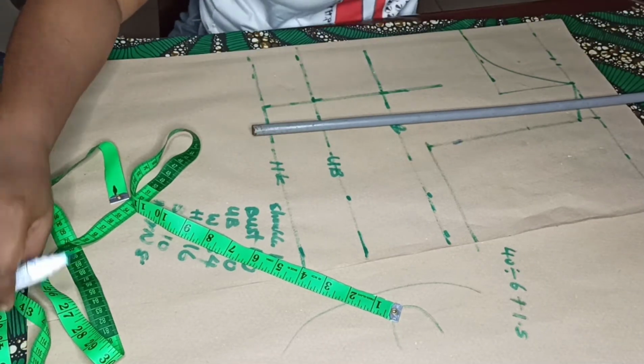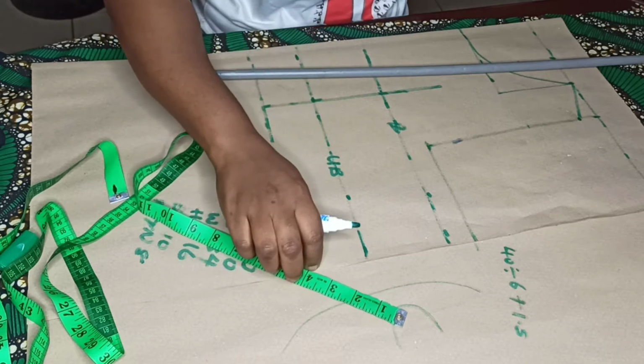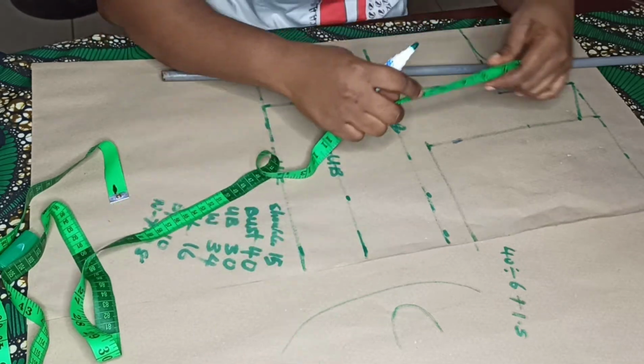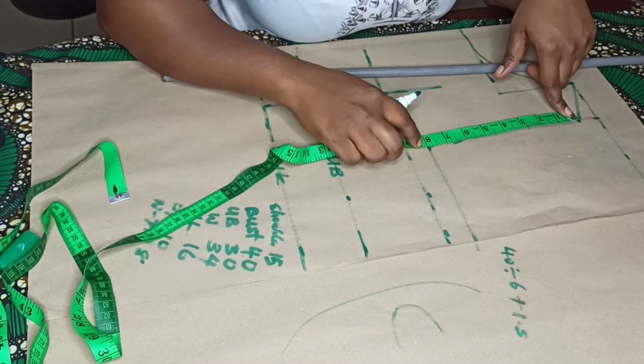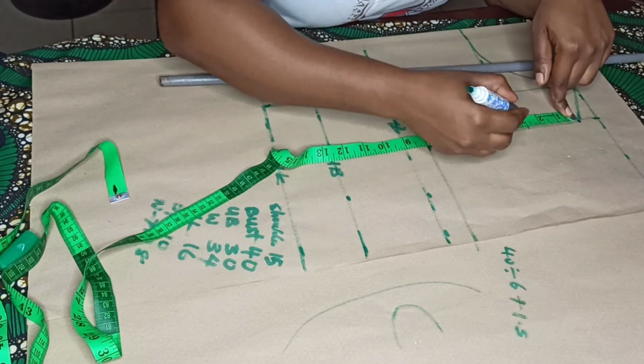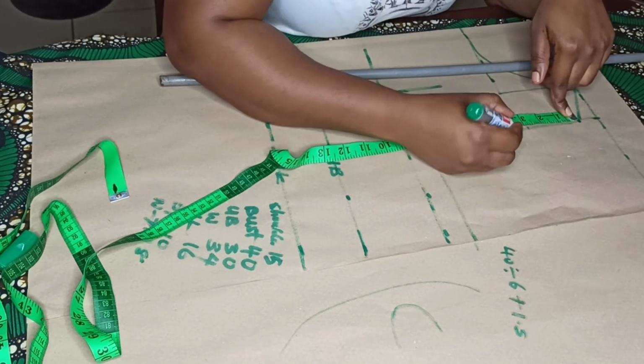So the next thing we're going to do is to get the midpoint. The midpoint here is 4 inches.